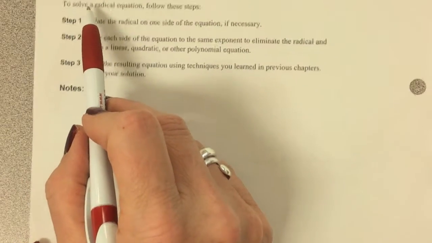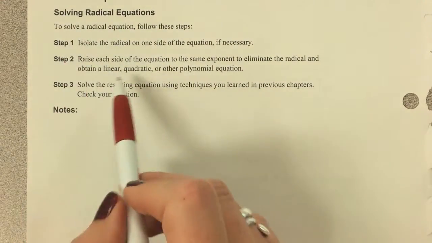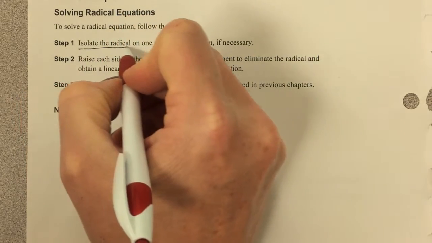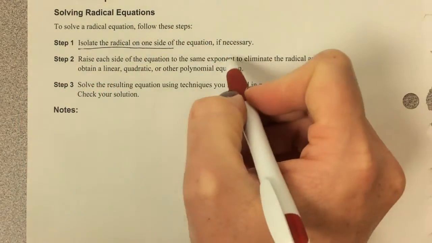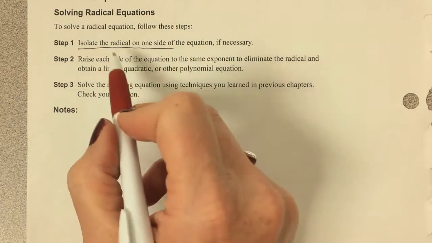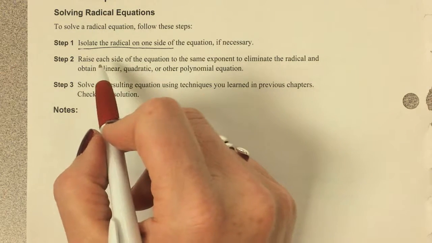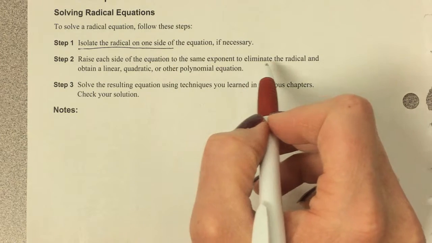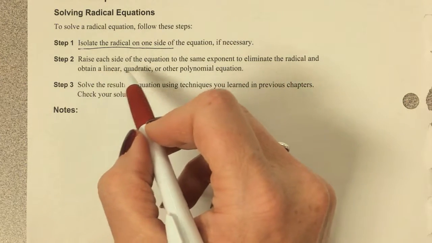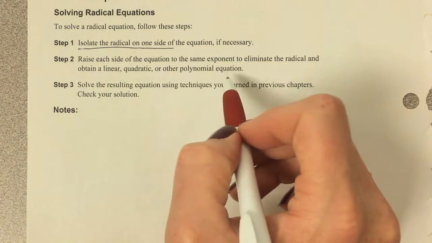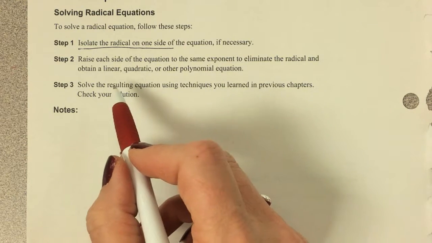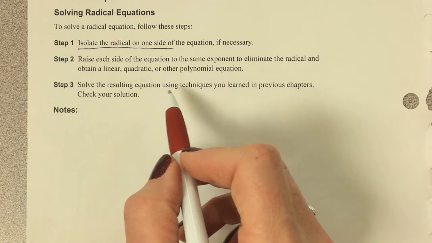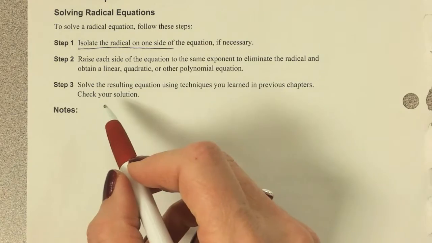So our steps for solving radical equations. The first thing you always want to do is to isolate the radical on one side, if you can. Sometimes you can't do that, but you want to if you can. Then you're going to raise each side of the equation to the same exponent to eliminate the radical and to obtain a linear, quadratic, or other polynomial equation. And then we're just going to solve the resulting equation using all these techniques that we've learned.